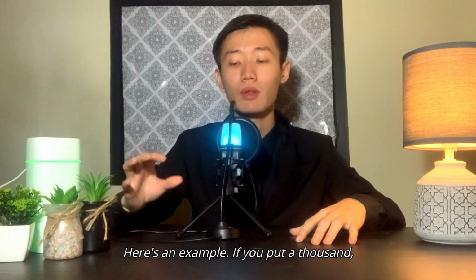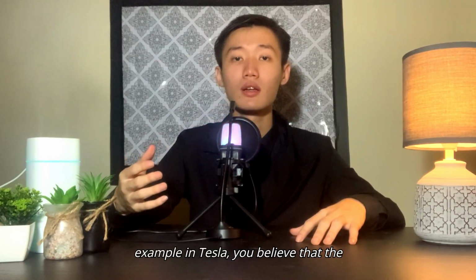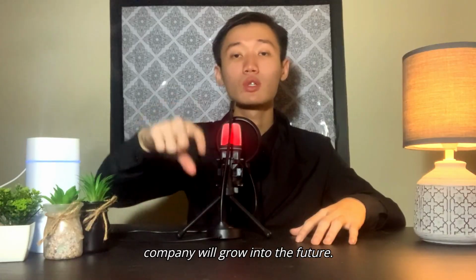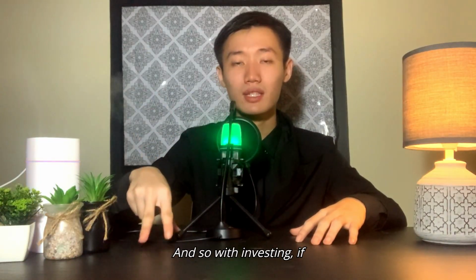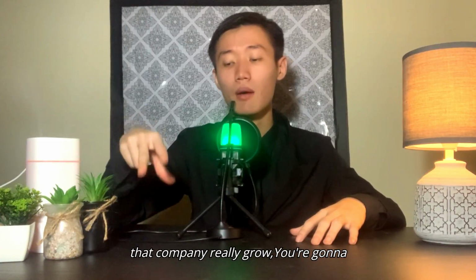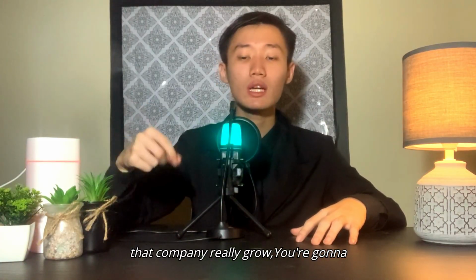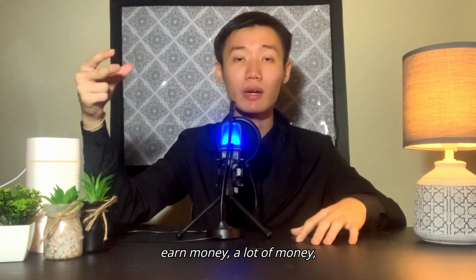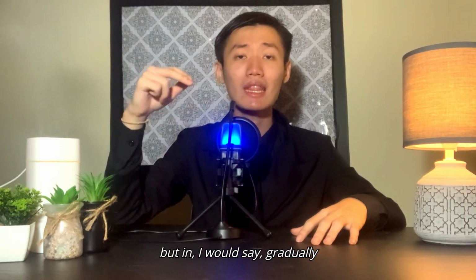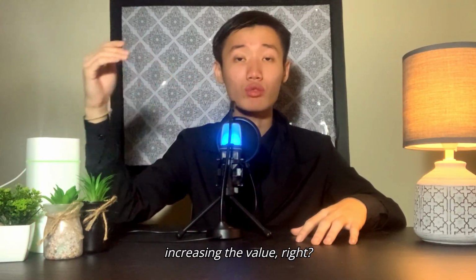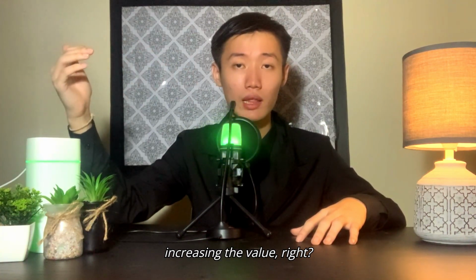Here's an example. If you put 1,000 in Tesla, you believe that the company will grow into the future. With investing, if that company really grows, you're gonna earn a lot of money, but gradually increasing the value, right?